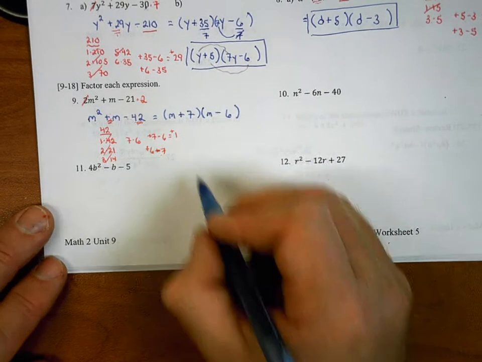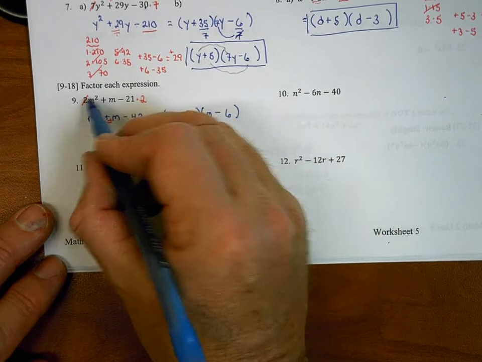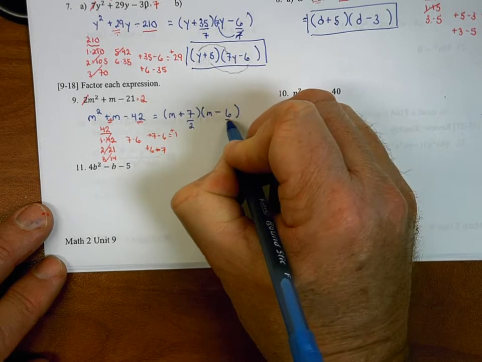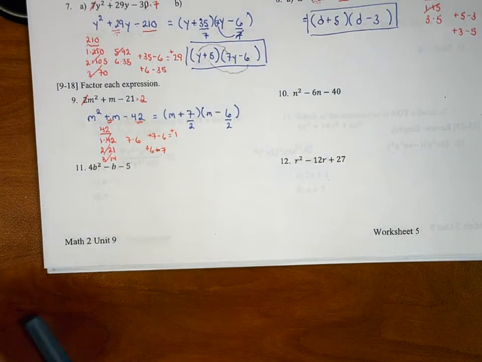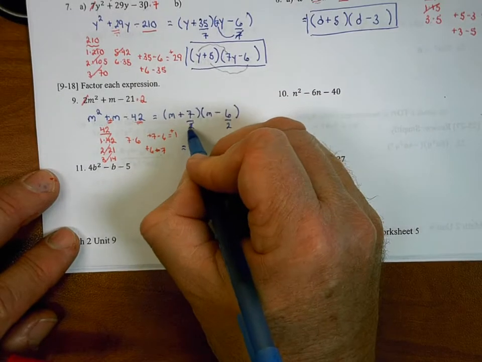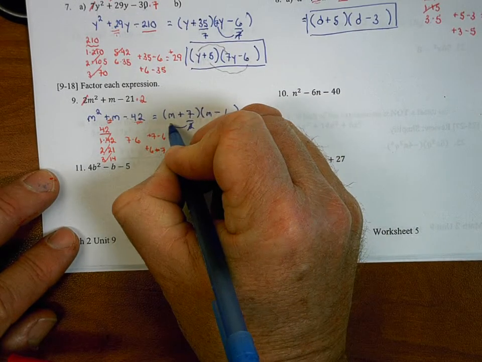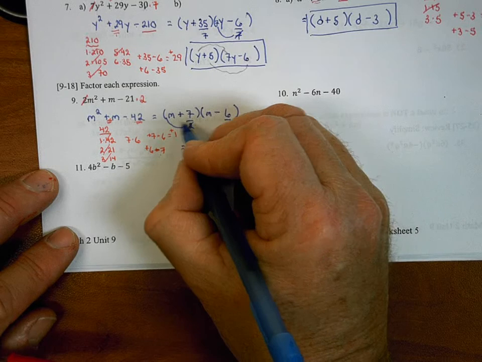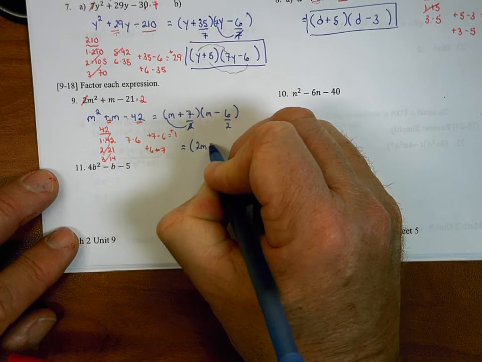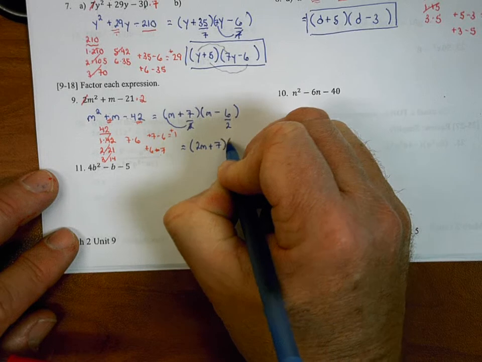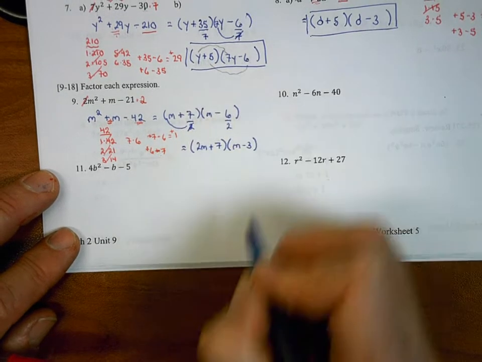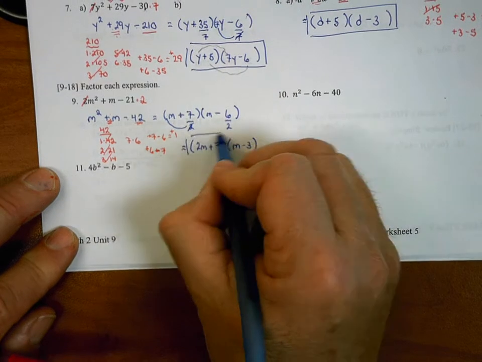All right, I'm not done because I multiplied by 2 at the very beginning. So now I have to divide by my leading coefficient. Okay, so when I divide it out, since 2 does not divide into 7, I just get rid of the 2 and I move it to the front. Little trick. We call this bottoms up because you move it from the bottom up to the front. So my first parentheses becomes 2m plus 7. My second parentheses actually divides out, so it becomes m minus 3. There's my factors of number 9.